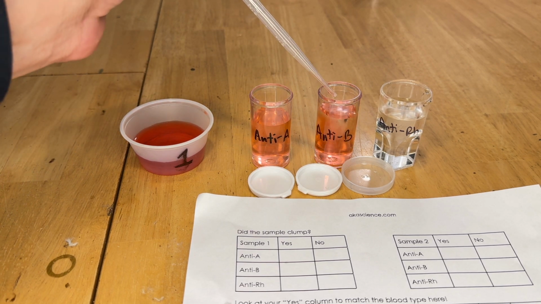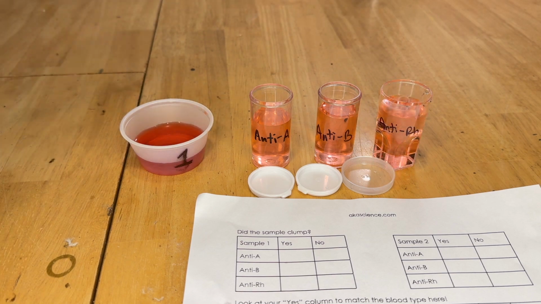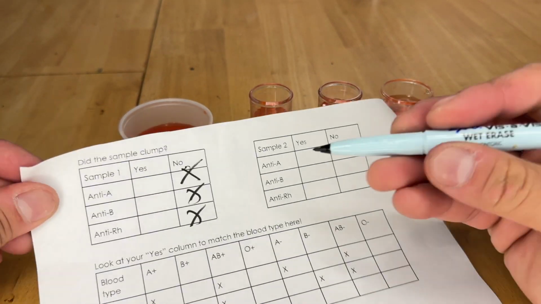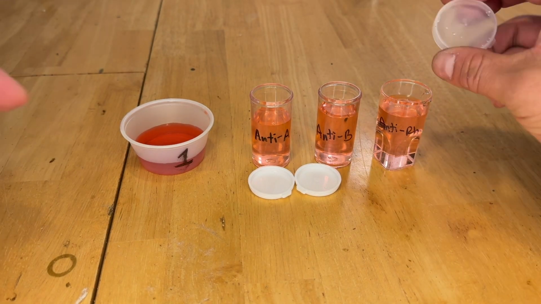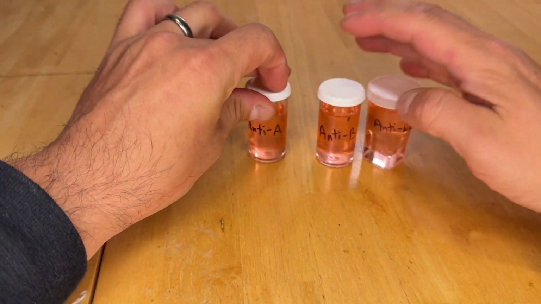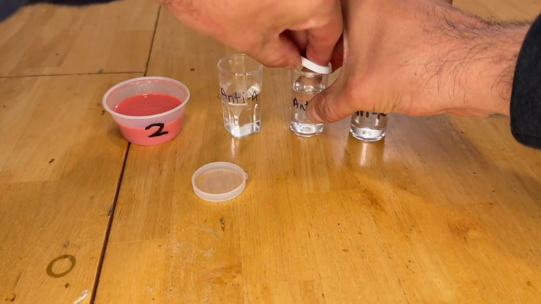Pass out to each student or group 2 sets of 3 vials, the blood typing worksheet, and a sample from each of the donor cups. Starting with donor 1, use a pipette to squirt some of the sample into the 3 vials, check for clumping, then check off the results on the worksheet.